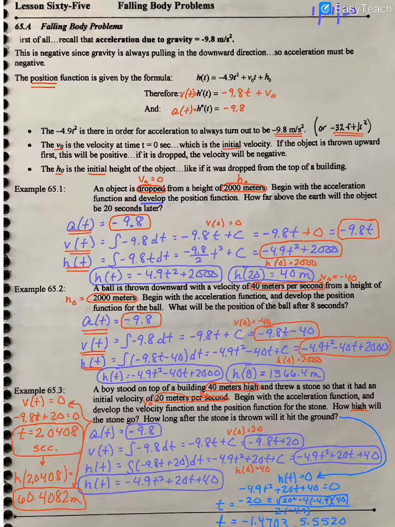And of course, we can't have two answers here. How long after the stone is thrown will it hit the ground? This is a time, so which one is our answer? And of course, we know the positive one is our answer. So it's going to be 5.5520, and this is a time, so I'm going to say seconds.